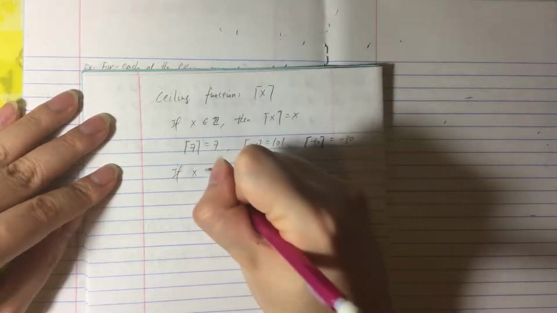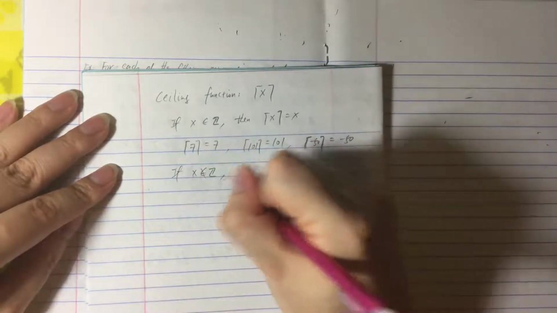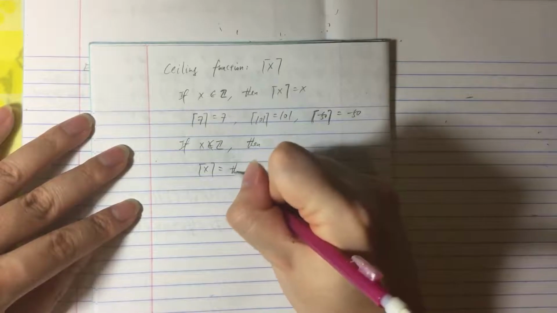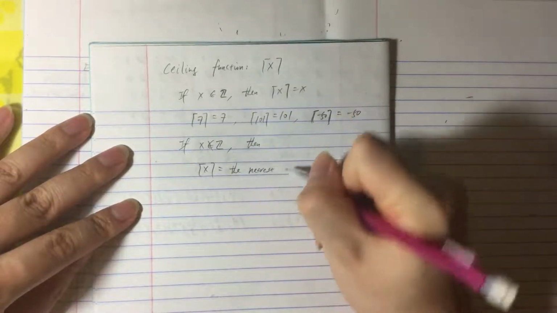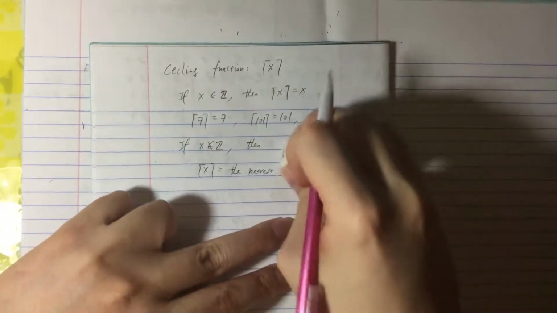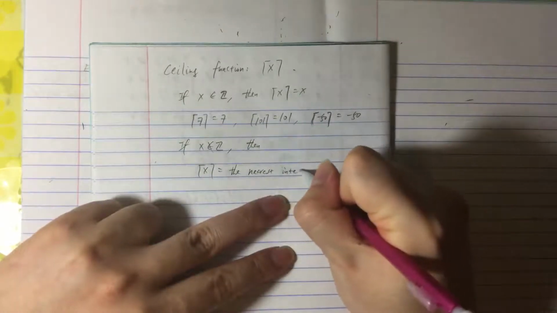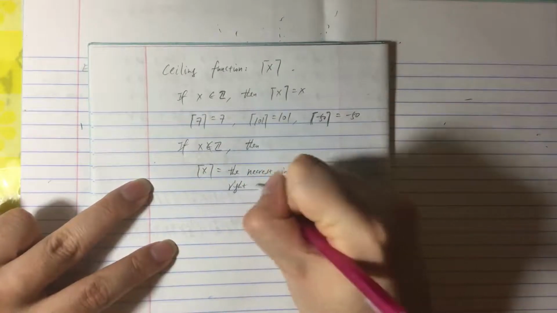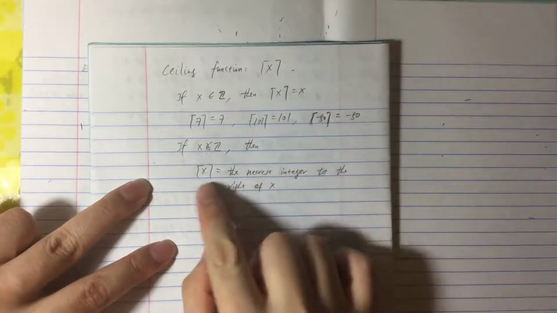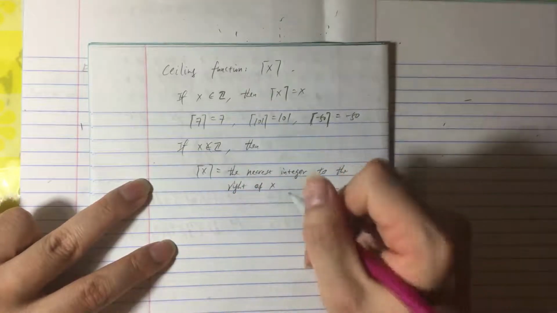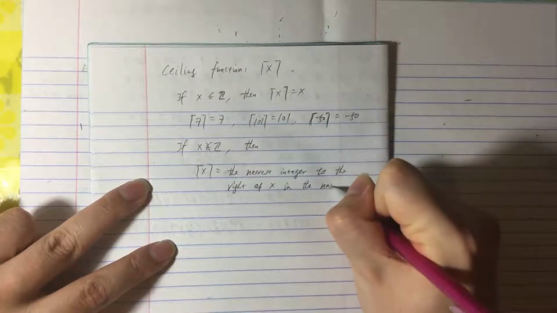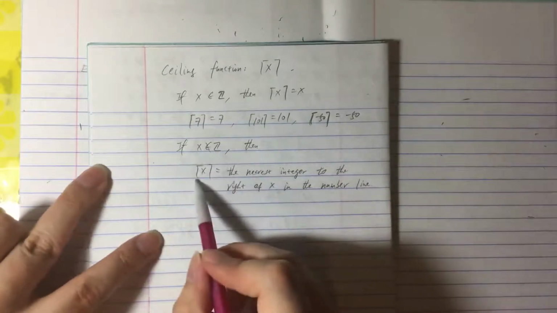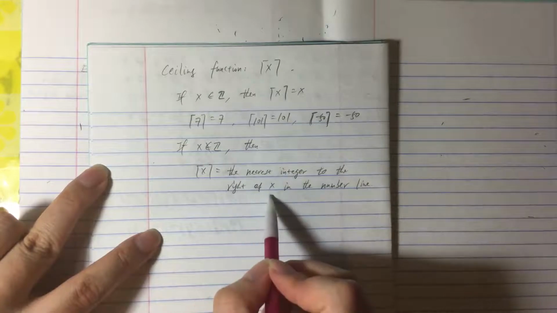But if x is not an integer, then the ceiling function of x is the nearest integer to the right of x in the number line.